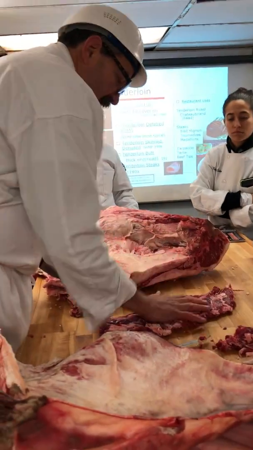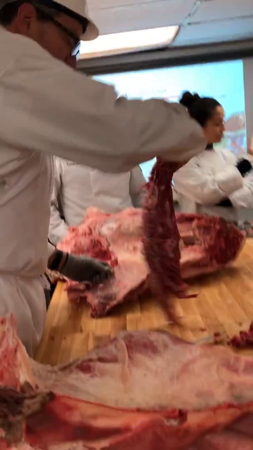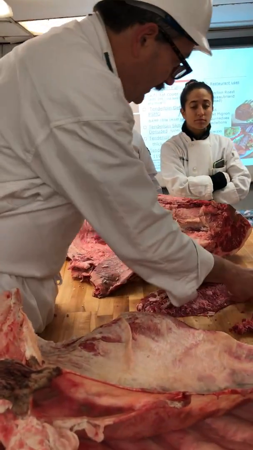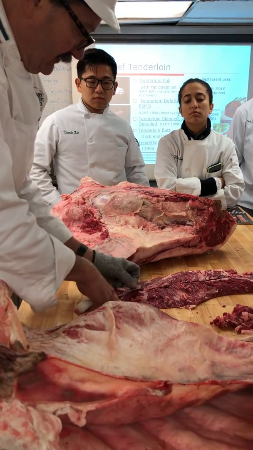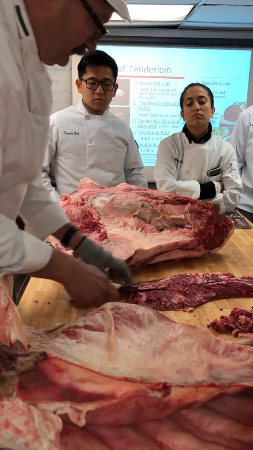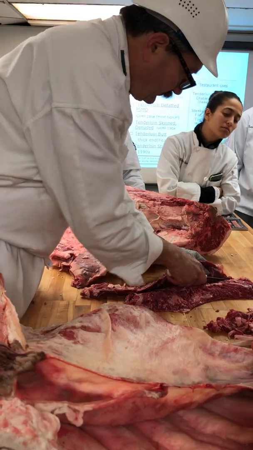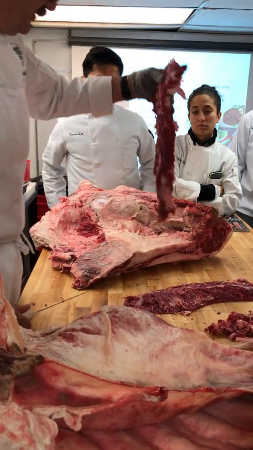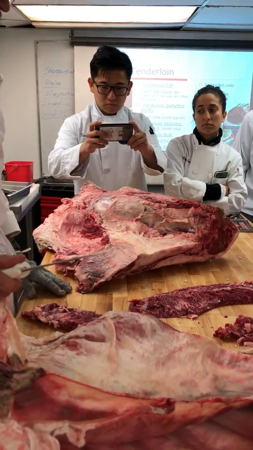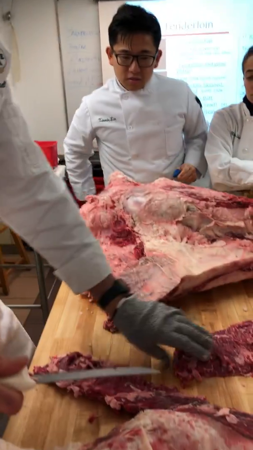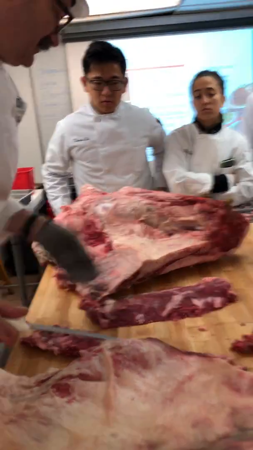So that's the flap, sirloin flap, right? To make it like a skirt steak, I cut it like this. And now I could grill it like skirt steak. It looks like skirt steak right there, right? It's tasty. It looks like hanger steak too. Yeah, it looks like that, and it tastes sort of like that.